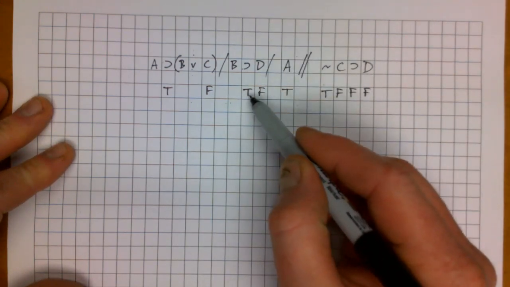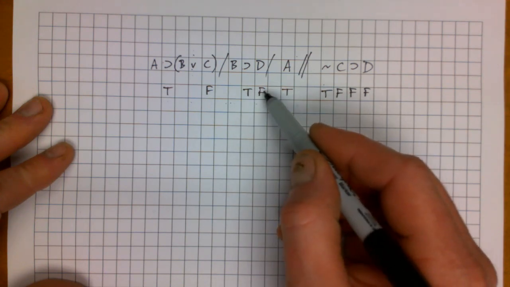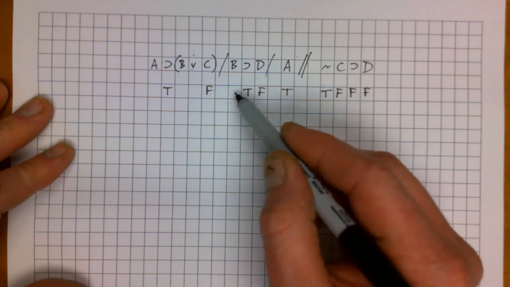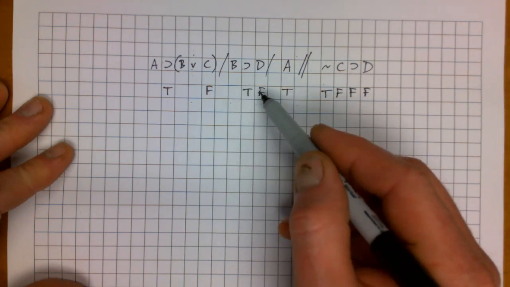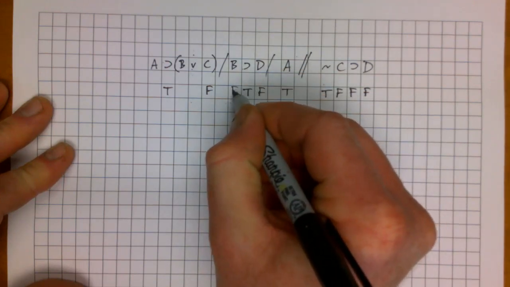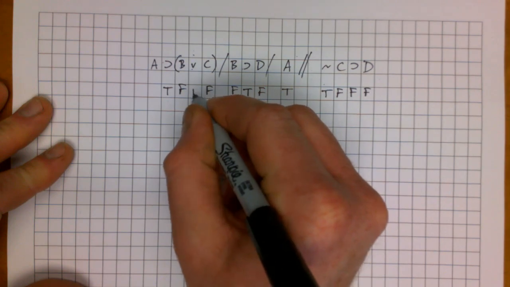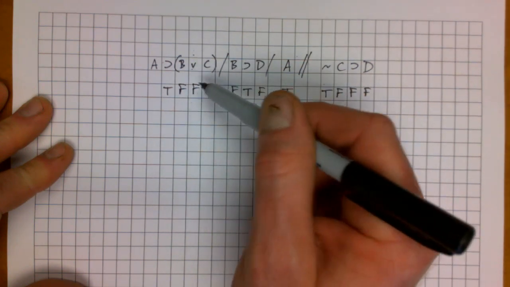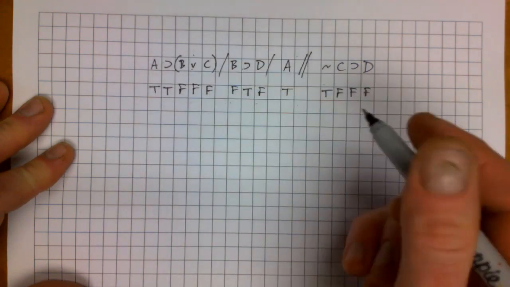I know that the conditional claim "if B, then D" is true, and yet D is false. That means that B cannot be true, because that would be a contradiction. So B has to be false. If B is false there, then the disjunctive claim is false, and we've already determined that A is true.